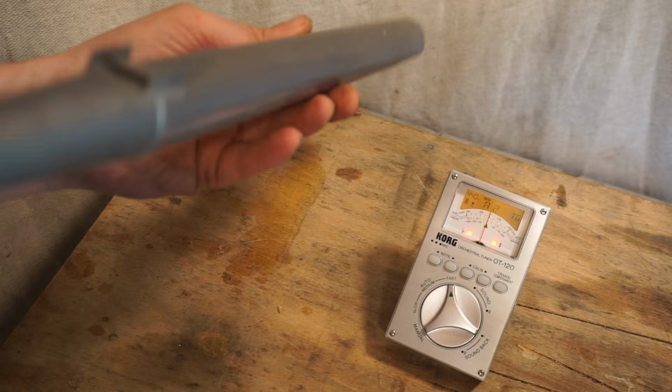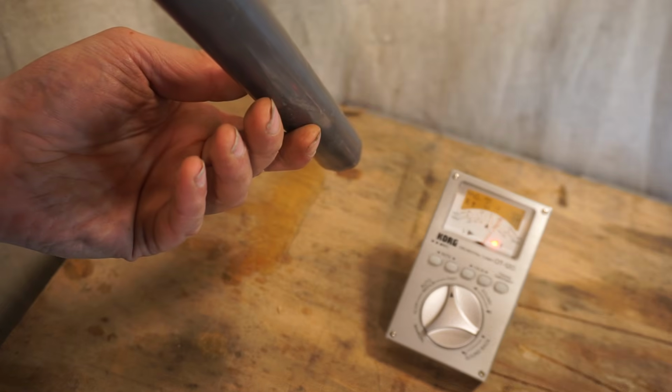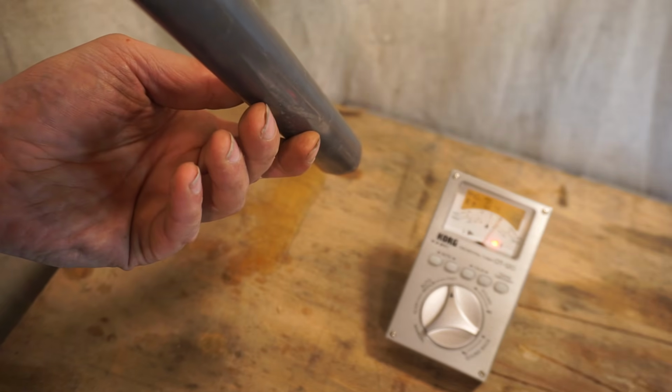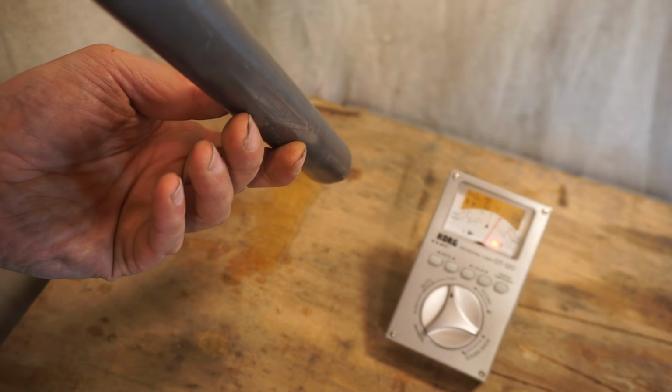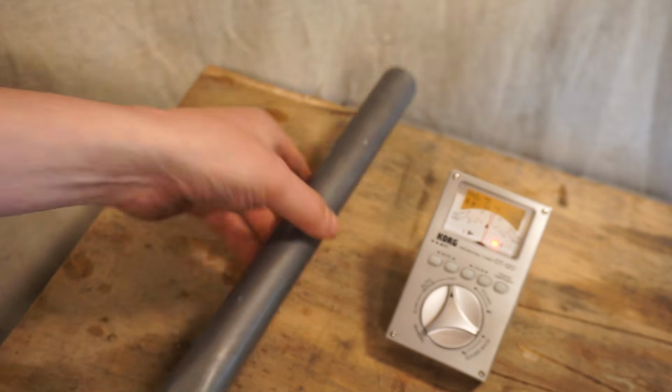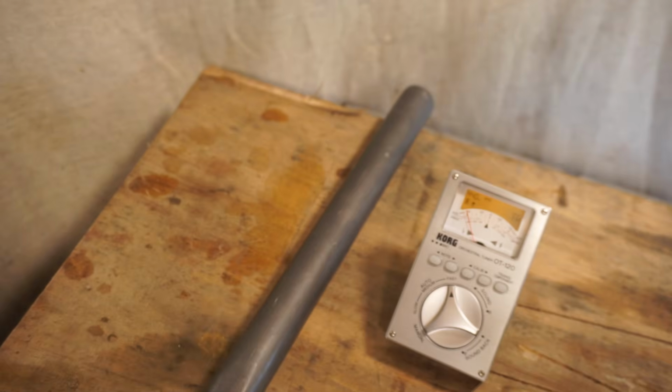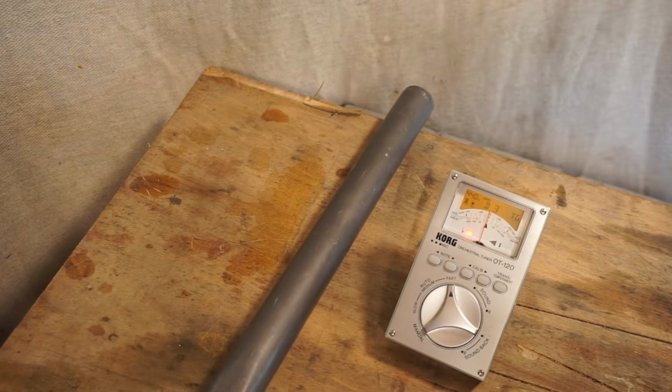Let's have a go using my mouth. So the tremulant is simply a mechanical device to achieve this in the organ.